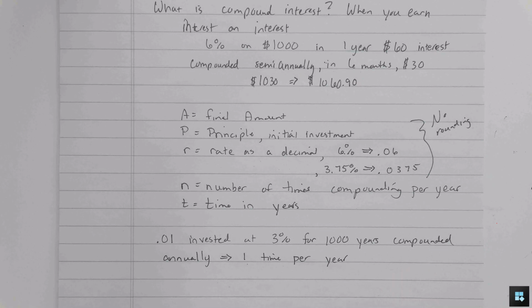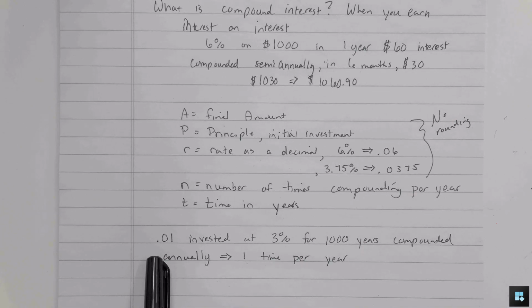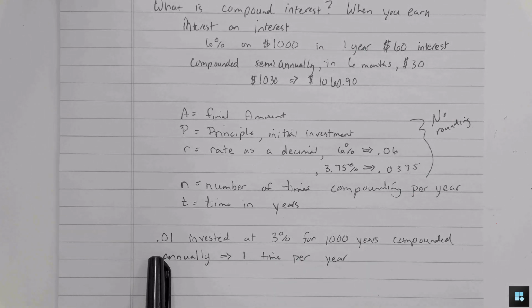Annually means 1 time per year. So at the end of the year, the interest is calculated and then put into the account, and then the interest grows on the interest. And that's why we don't want to round it off, right? If you round off 3% interest on a penny, that's not very much interest. Don't round it off, okay? We want no rounding off. Leave those decimal places.